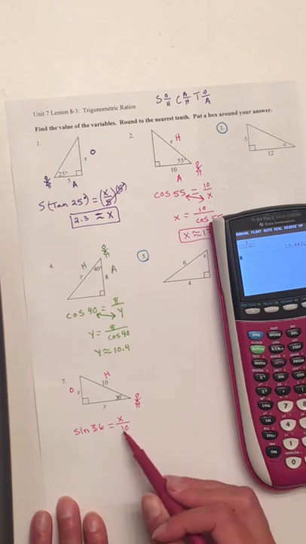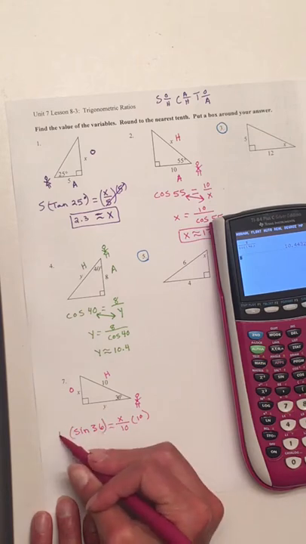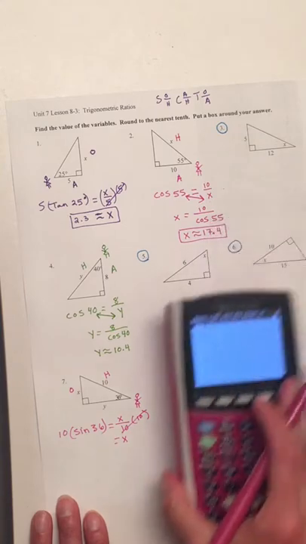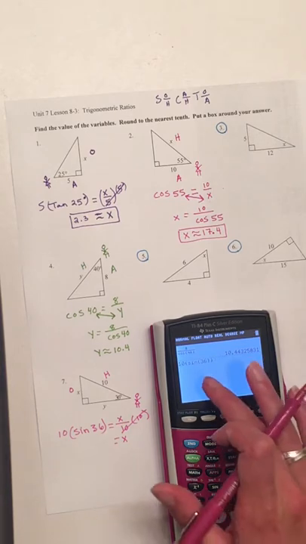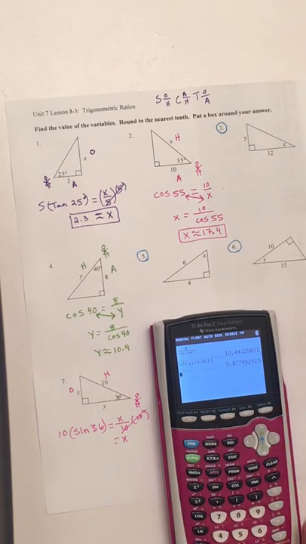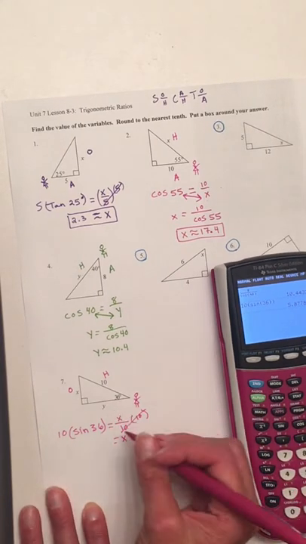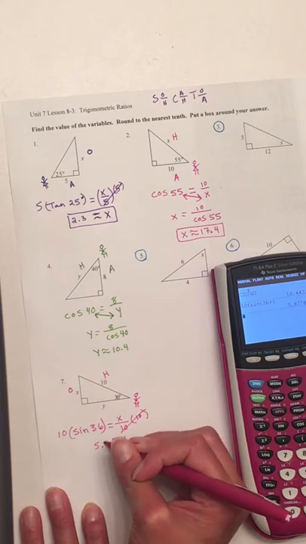To get x by itself, we're going to multiply by 10 on both sides to get rid of the 10 right here. And I'm going to multiply this whole side by 10. Those cancel out. So now I will have 10 times the sine of 36. I'll put a parenthesis there to close it. And I get 5 point, if I round that up, 5.9. So x is approximately 5.9.